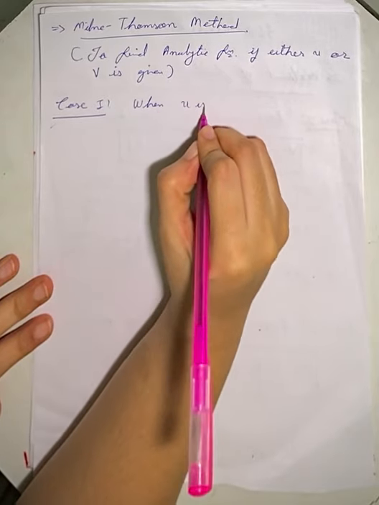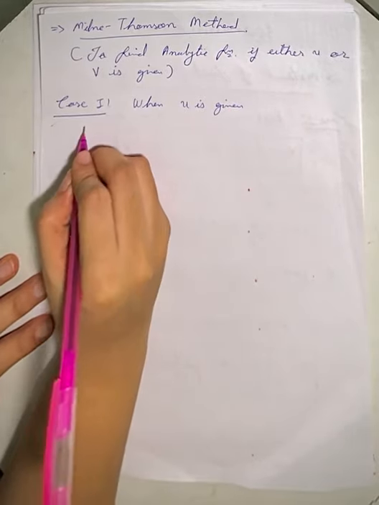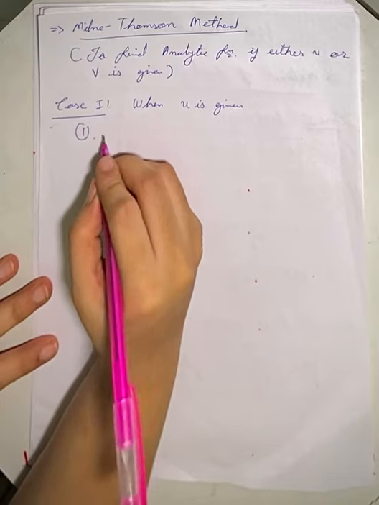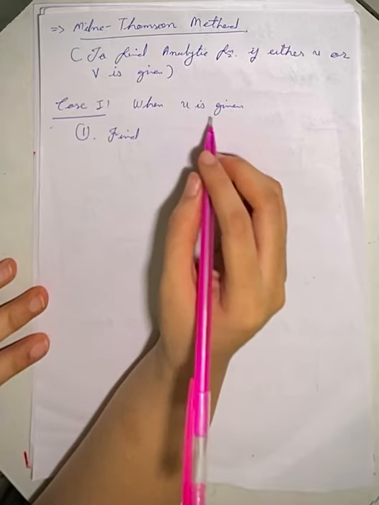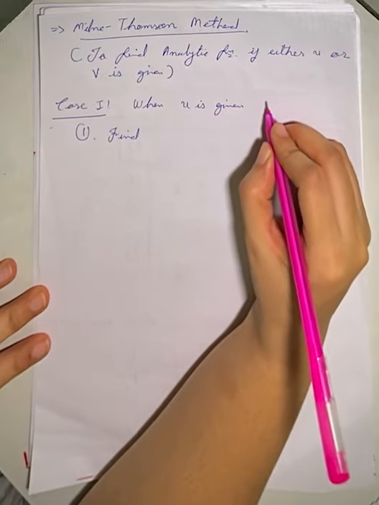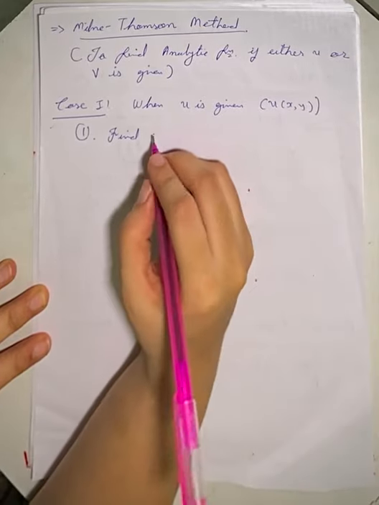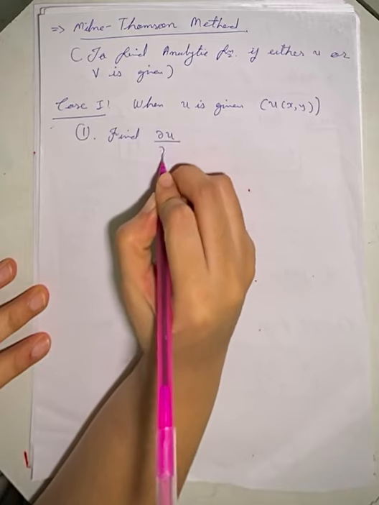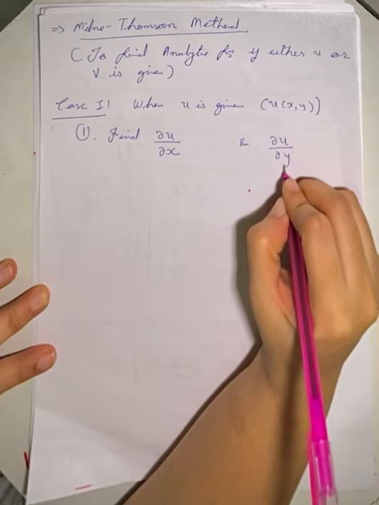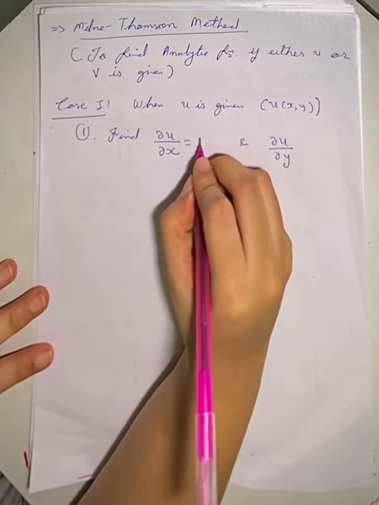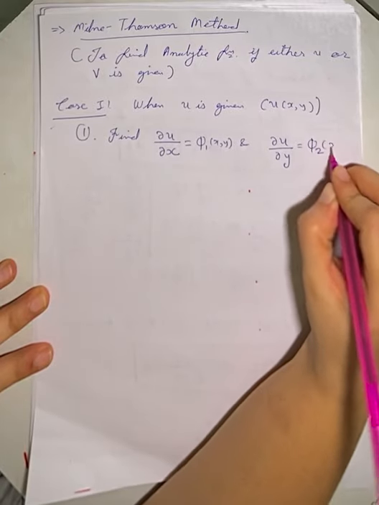When u is given and you are asked to find the analytic function f of z, the first step you are going to follow is to find both the derivatives, because u is a function of x, y. So you find both the derivatives, del u by del x and del u by del y. Call the first one phi 1 of xy and the second one phi 2 of xy.